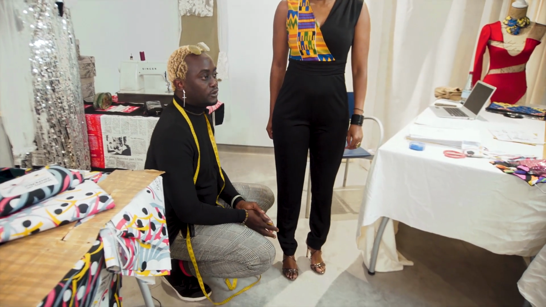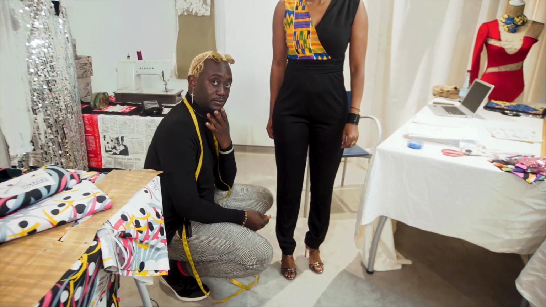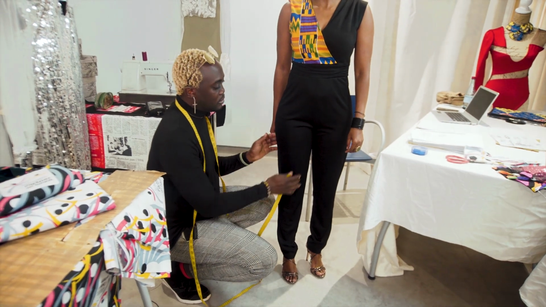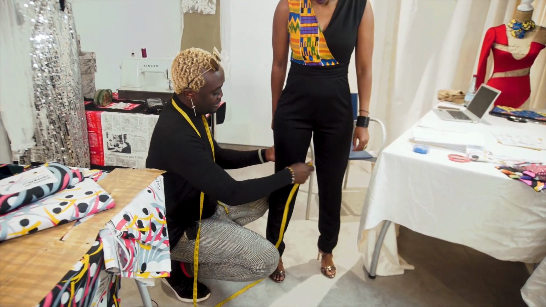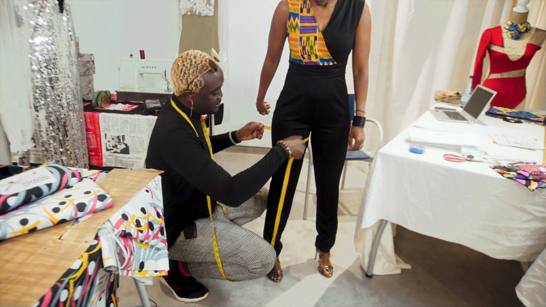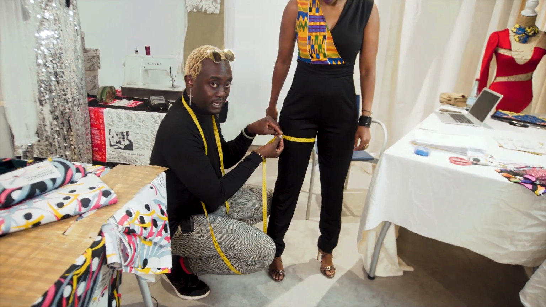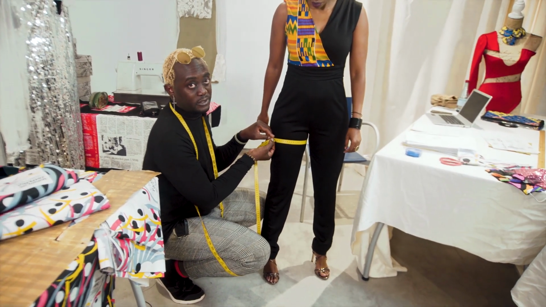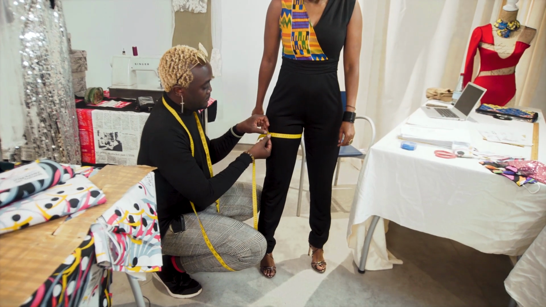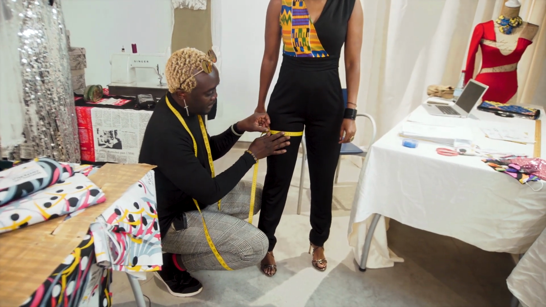And for those of you, I believe some of you are making jumpsuits. So you also need to take the circumference of the thigh. This is also a very important measurement to have. Yes, we need to take that.